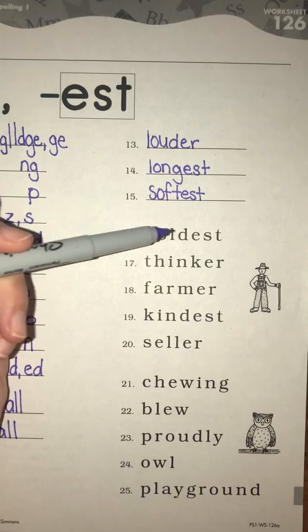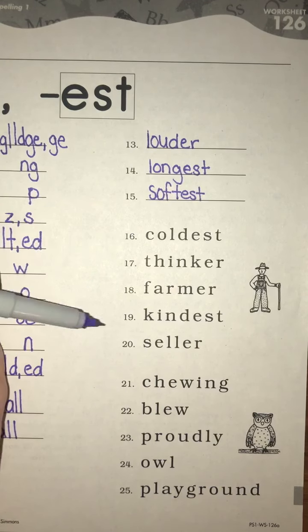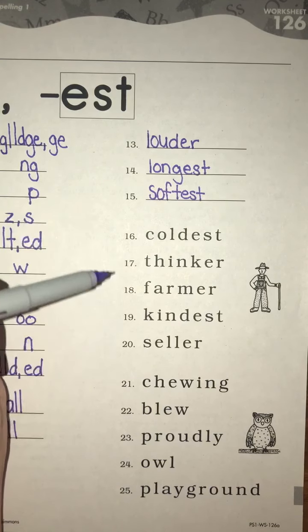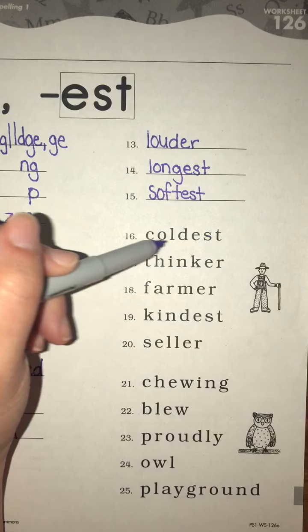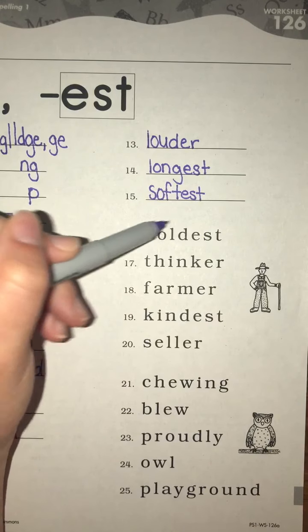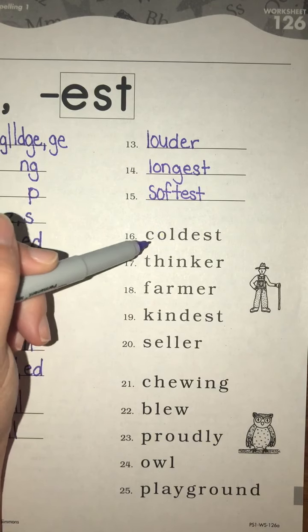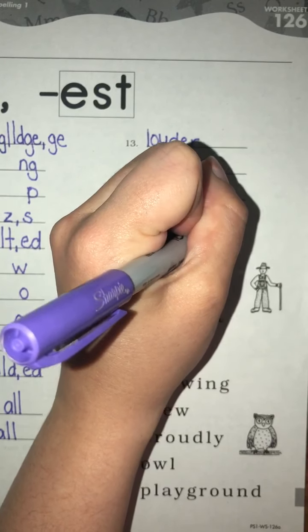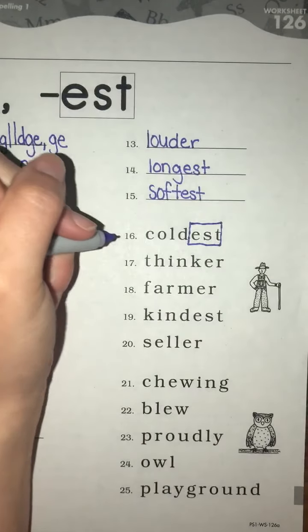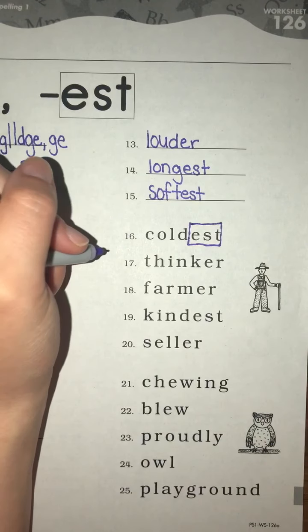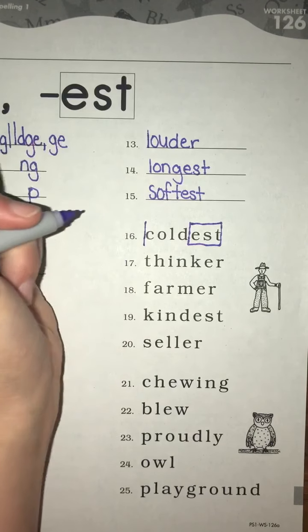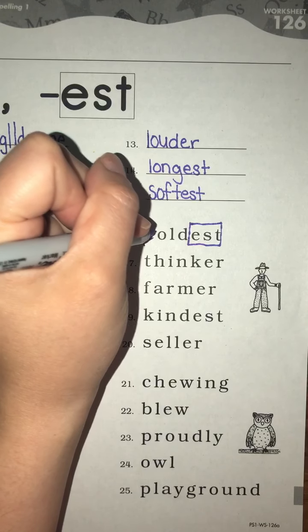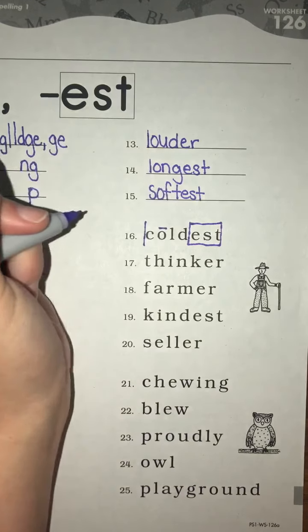Let's see, do we have a suffix or a final stable syllable? We do, we have est. So that means out of 3 or more things, something was the most cold. So we're going to put a box around it. And then what else should we do? A K back on our C. And then a macron on the O.